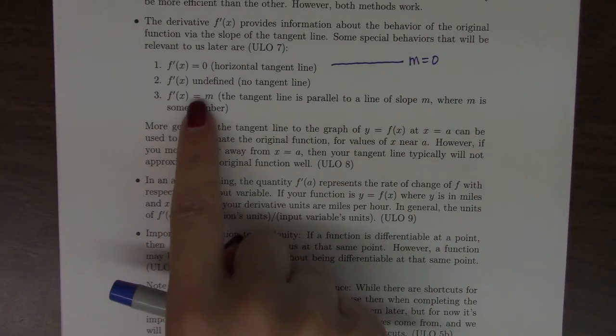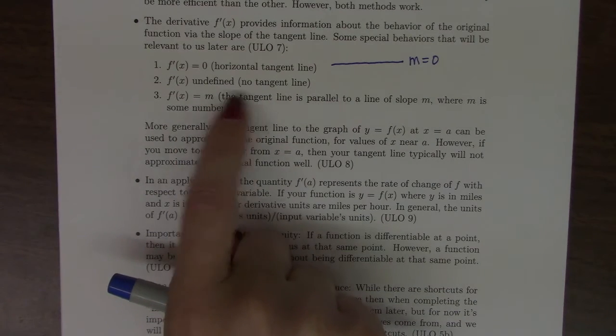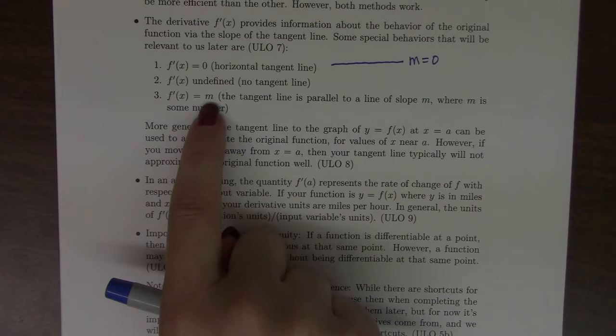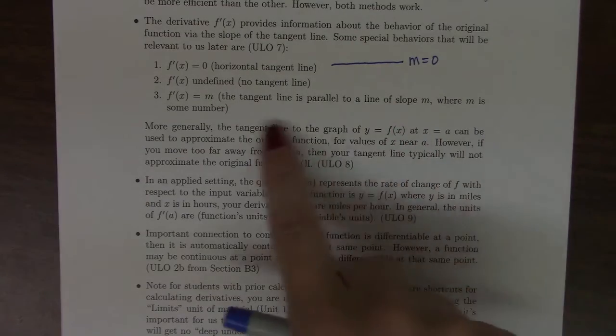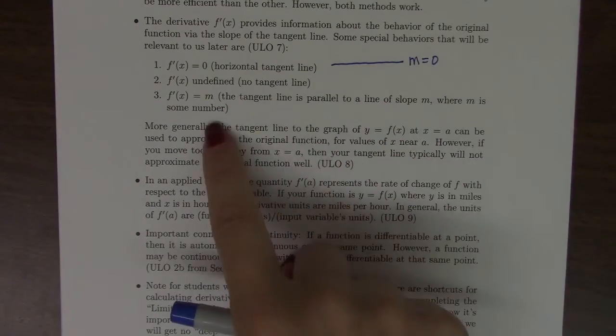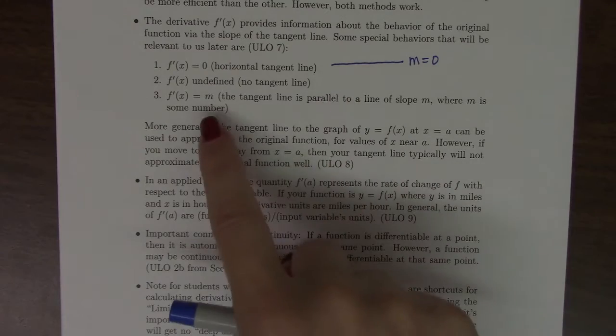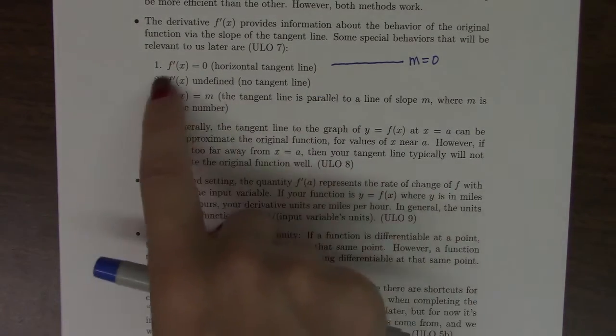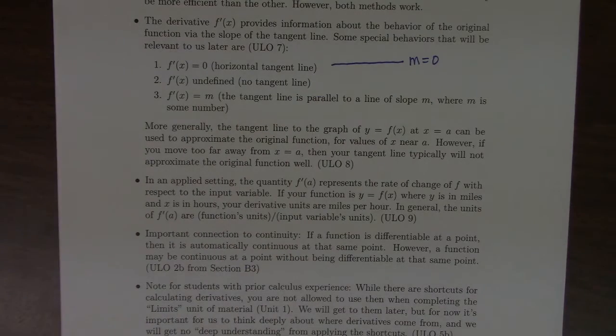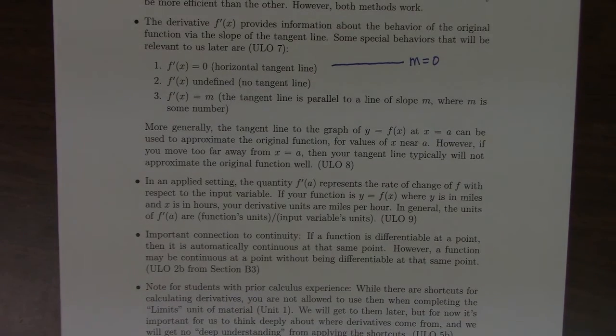If f prime of x is undefined at a specific value of x, then we know there's no tangent line at all. And if f prime of x equals a real number m that's non-zero, then the tangent line is parallel to a line of slope m, where m is some number. So technically 1 and 3 are saying the same thing because 0 is in fact a number, but we usually pull the horizontal tangent lines out as their own separate category, and when we get a little bit further into this, you'll see why we do that, because it's telling us more information about our function.